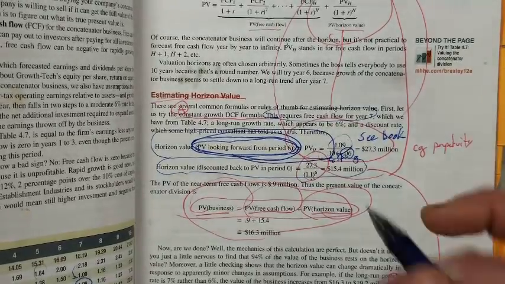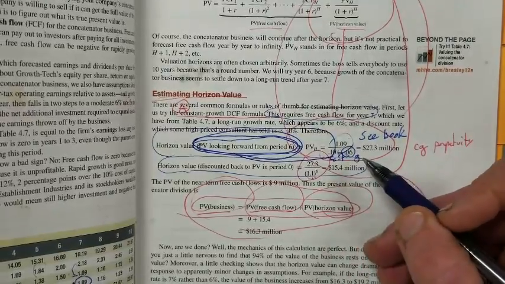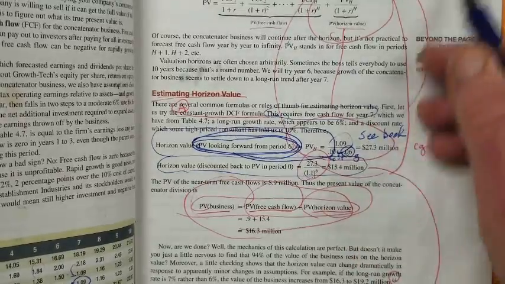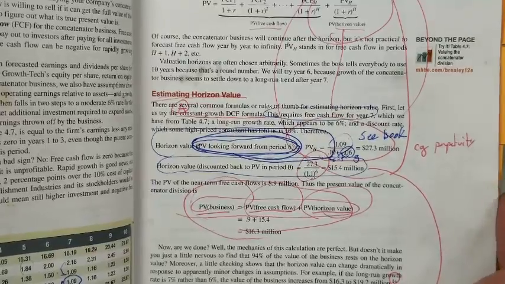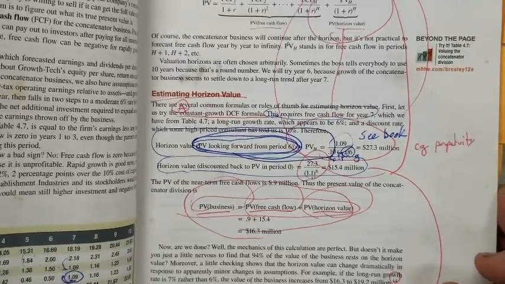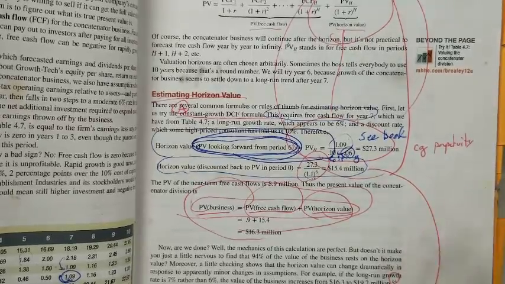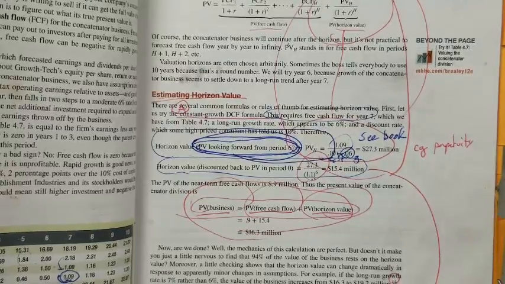So again, this is the Gordon growth model or a growing perpetuity. And the reason you grab 1.09 in this example on page 95, which is just like problem 26, is that you want to use the dividend, and it's not dividend, it's the free cash flow of the following period.